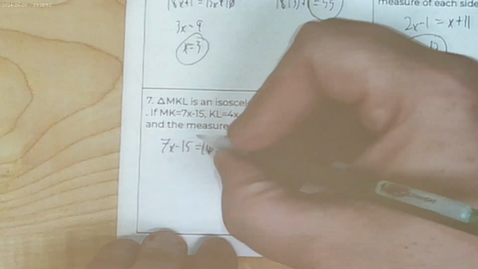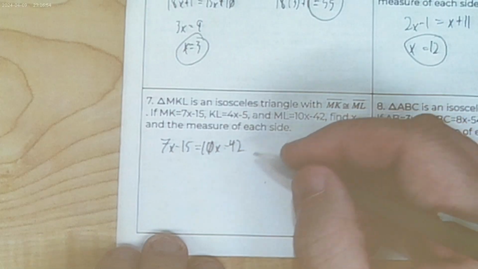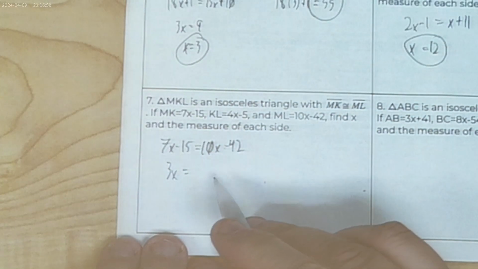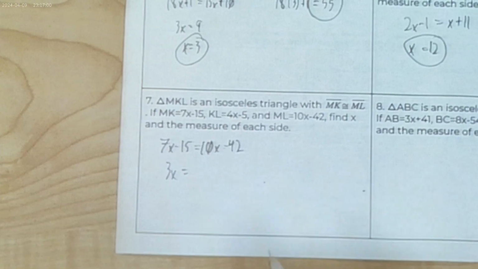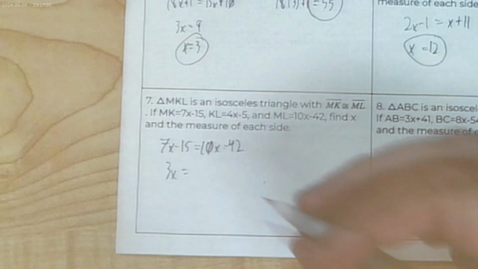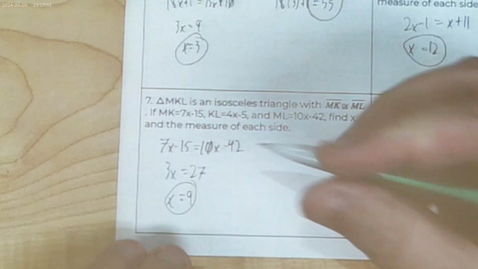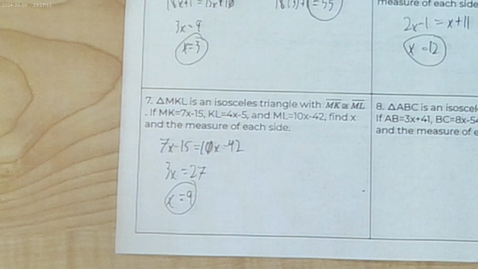So I'm going to subtract 7x from both sides. So that's going to give me 3x equals, and then add 42 to both sides. So that's negative 15 plus 42, 27. So x equals 9. So that's part of it. But now I've got to figure out what the two sides are.